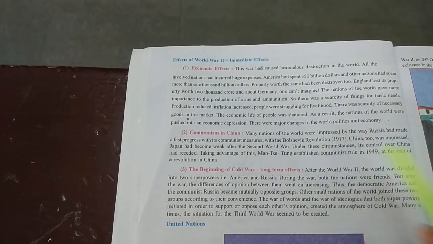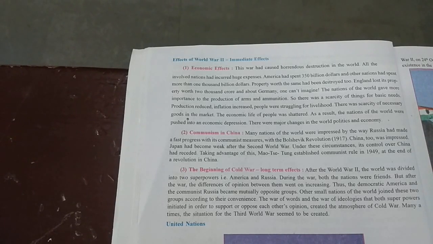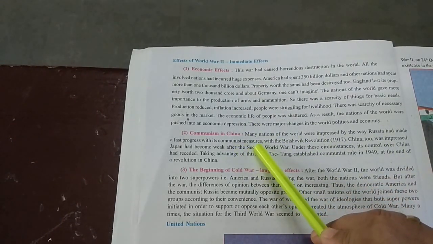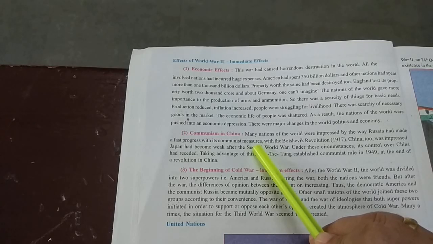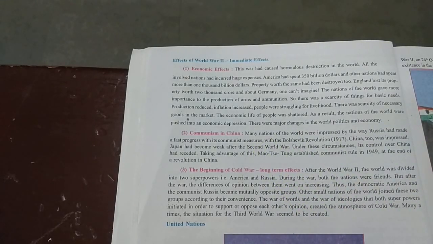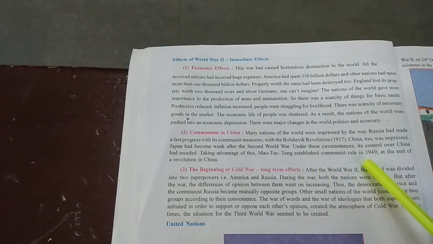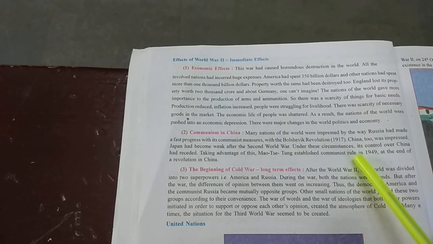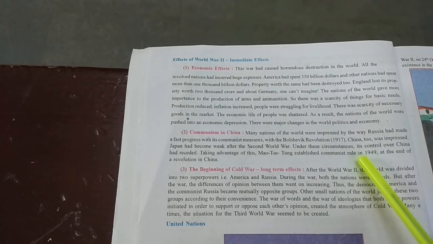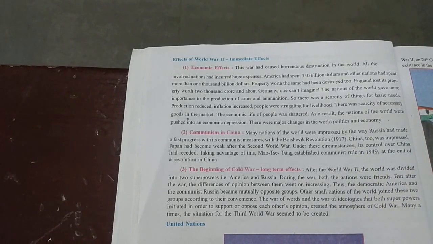What happened? China was impressed by Russian progress and how it came with the communist measures. You know that there were Marxist, communist ideas and all. So China is thinking, if we also start adopting these rules, this measure, we will also become what Russia has become. And so, taking the advantage, what was the name? Mao Zedong. What did he do? He established communist rule in 1949.